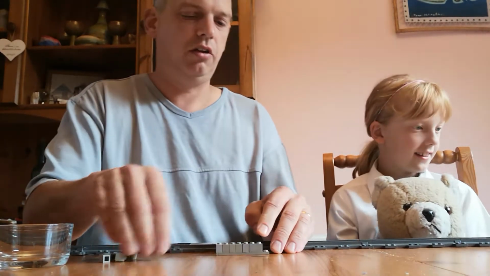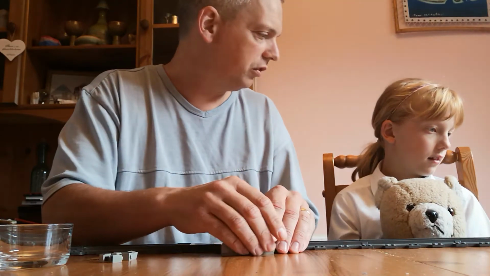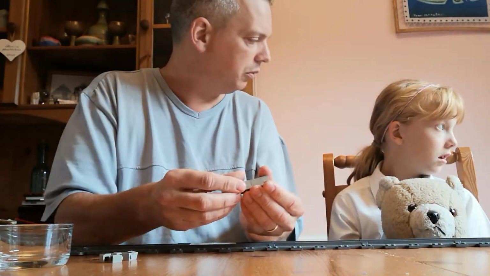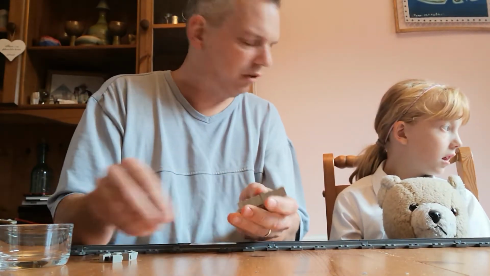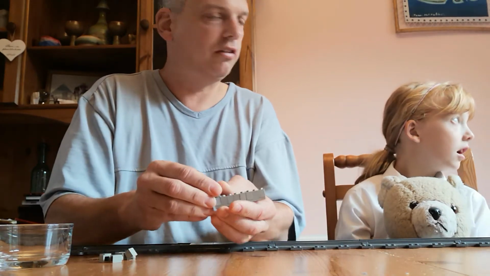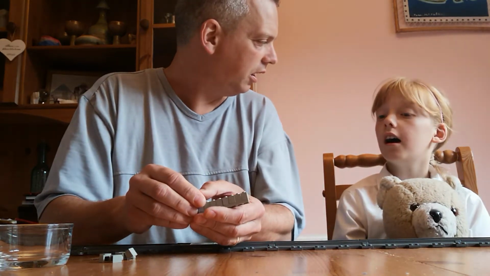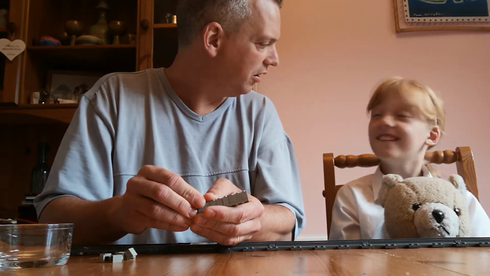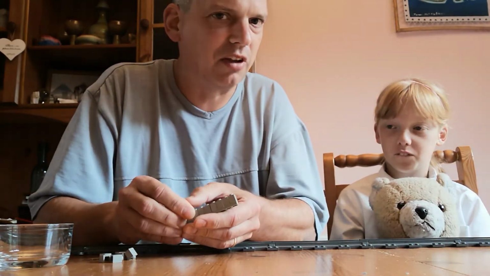What temperature do we need to get water to turn into, what do we call solid water? Ice. So what temperature do we need it to be to turn liquid water into ice? Do you know what temperature? No. Right, well, I wonder if anyone at home knows that answer.